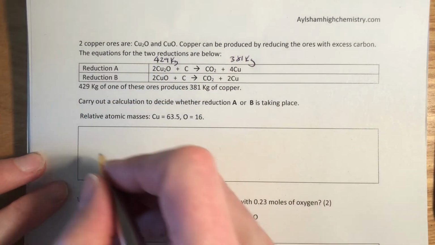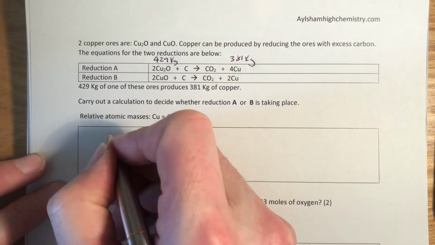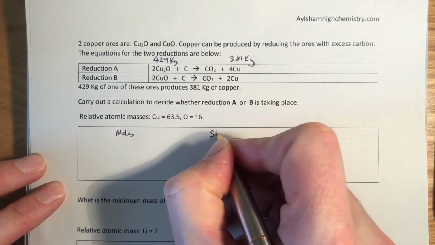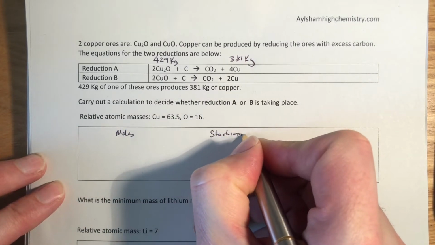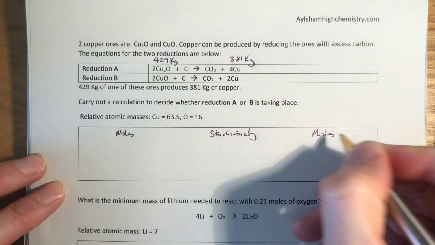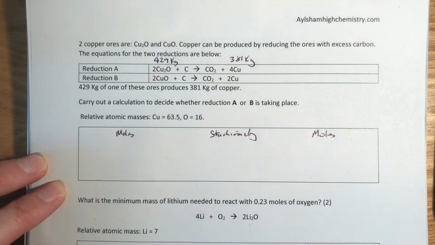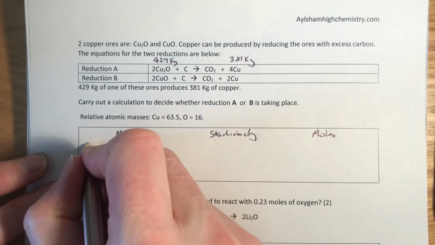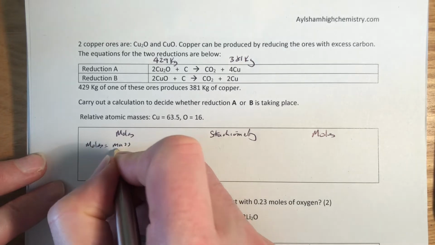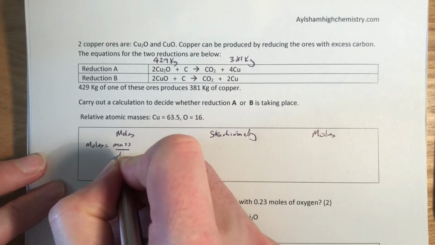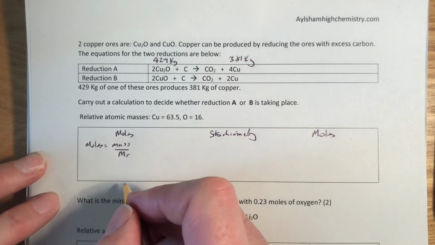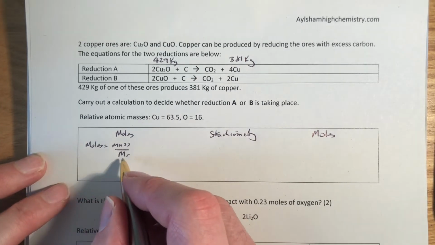So this is a calculating quantities. All calculating quantities have three stages. Moles, stoichiometry, and moles again. Now the moles equation for this calculating quantities is moles equals mass over atomic mass. Actually, I'm going to say formula mass there because we're starting with copper oxide. We're just using the abbreviation MR for formula mass.